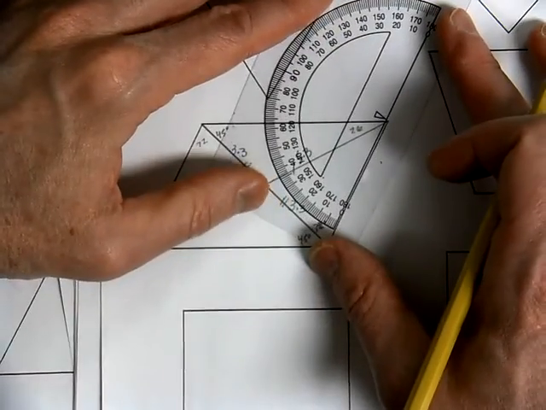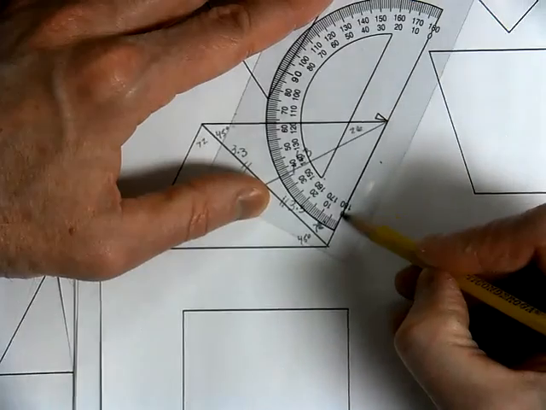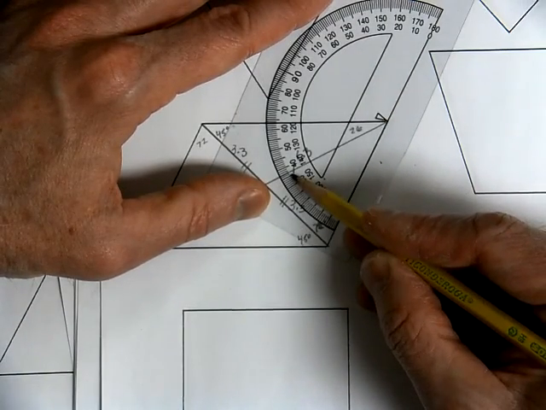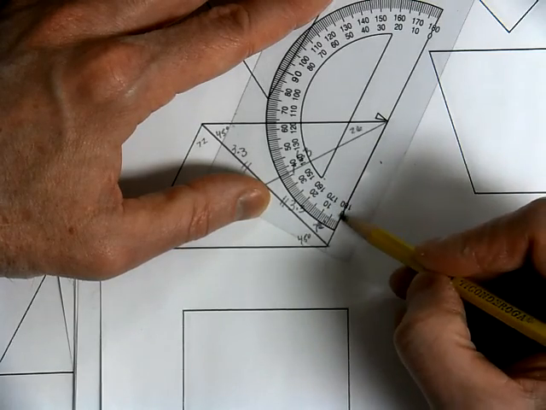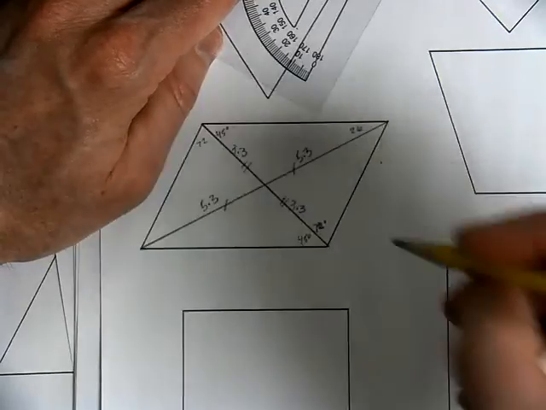Then you can do it again. Put your little pointy at the vertex. Start at the 0, 10, 20, 30, 35, 36, maybe 37.